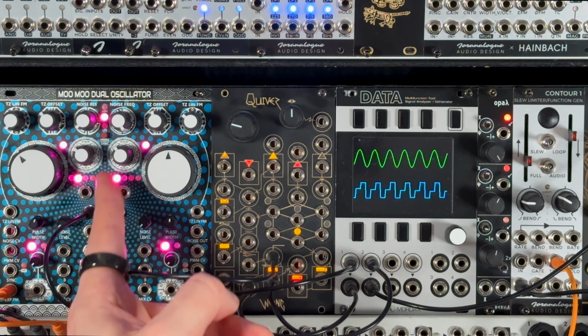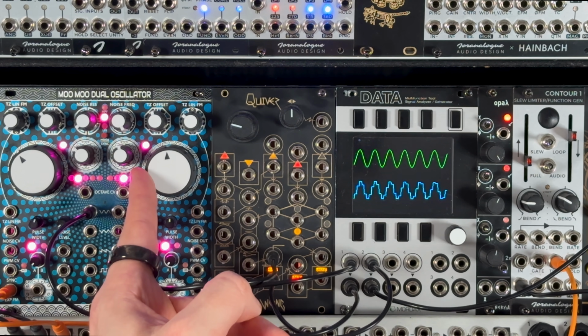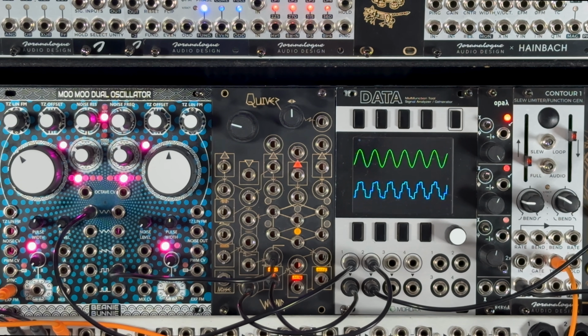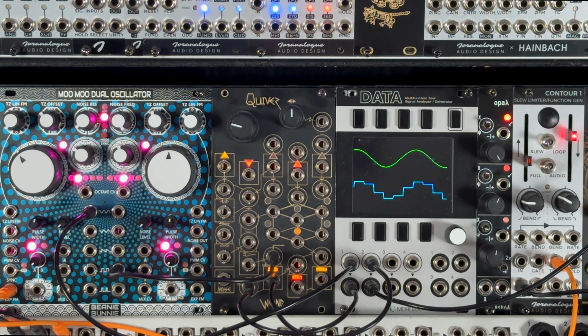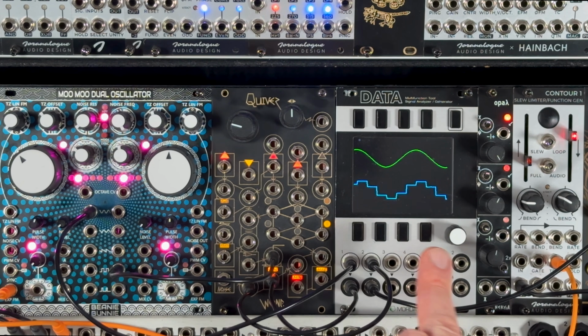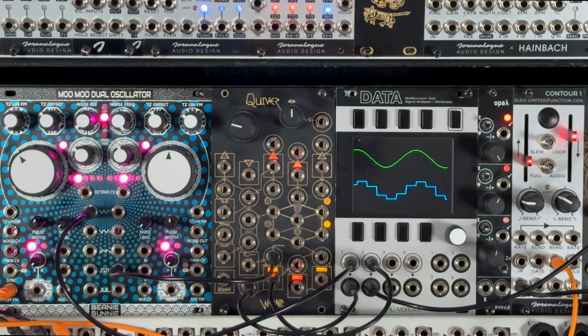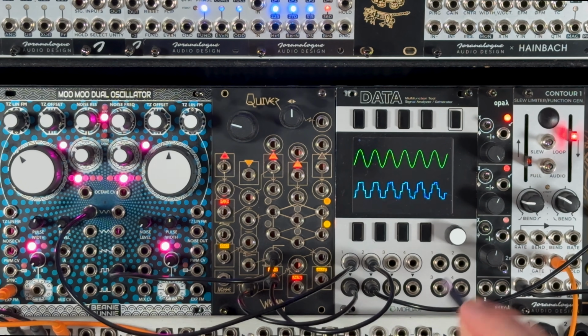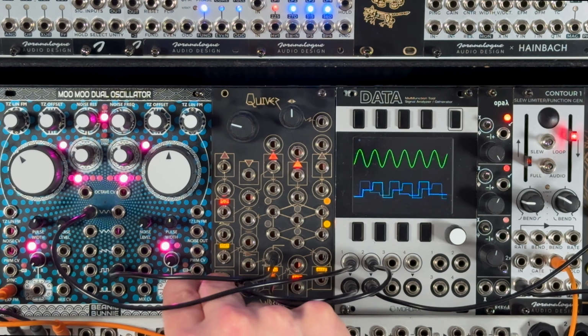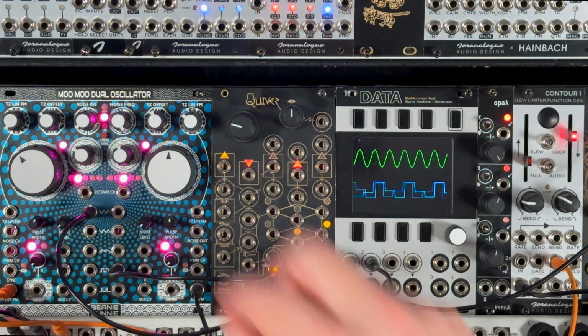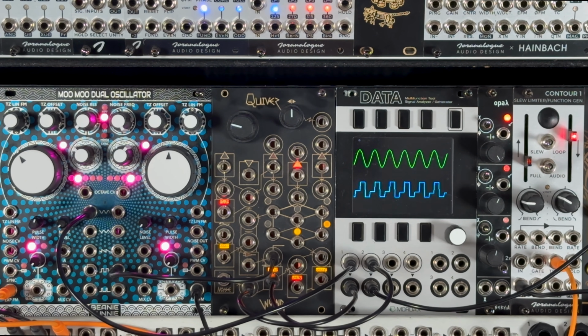So let's go for something like this. And if I feed a pitch sequence to the sine wave, I'm tracking the same sequence on the square wave oscillator, so the shape is staying consistent no matter what frequency it's at. If we were to override that pitch information going to the square wave oscillator, it this as well.